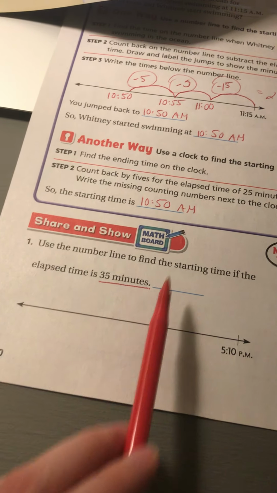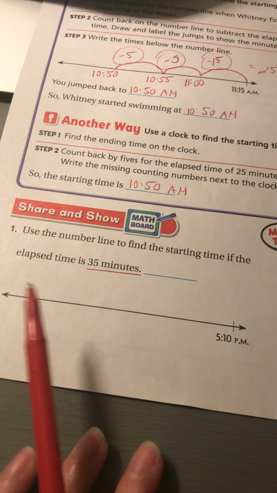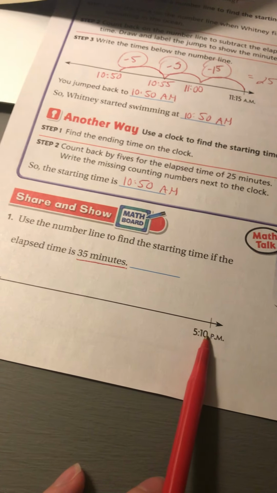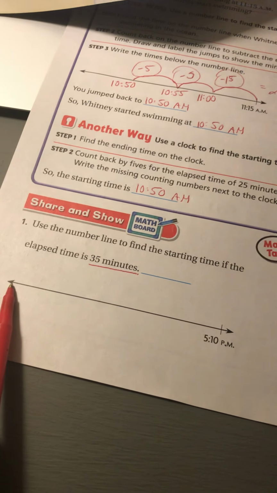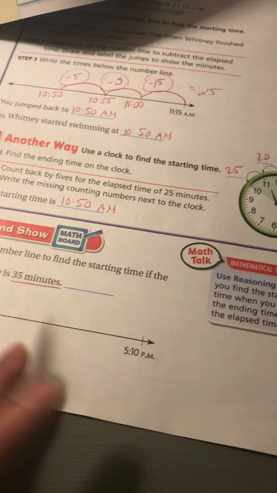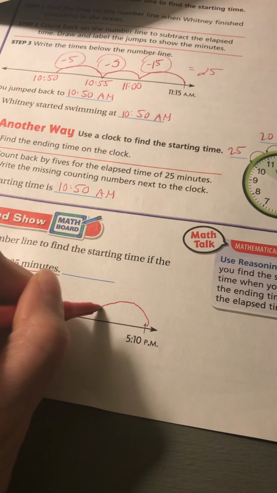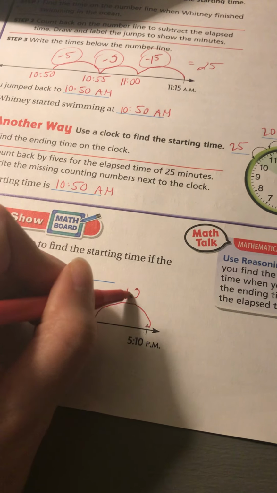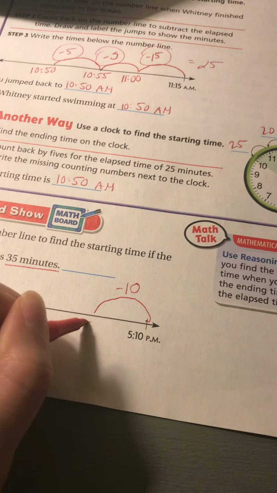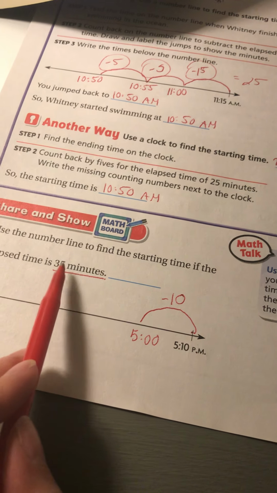All right, now we're going to do this on our own. Use the number line to find the starting time if the elapsed time is 35 minutes. So we're given the end time. We want to know the starting time. And we have to go backwards 35 minutes. So here we go. I'm going to subtract 10 minutes here, and that would bring me to 5 o'clock. I have 10 out of 35 here.